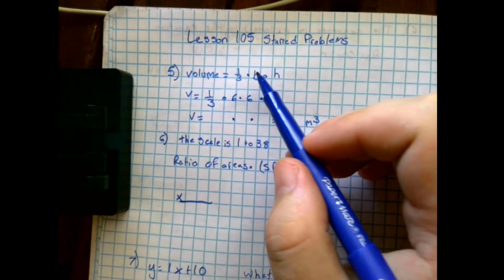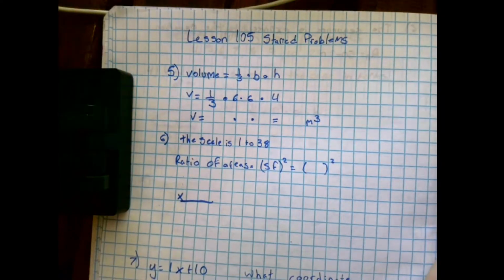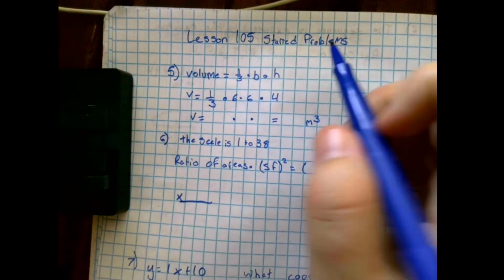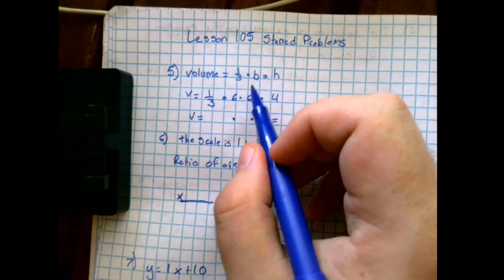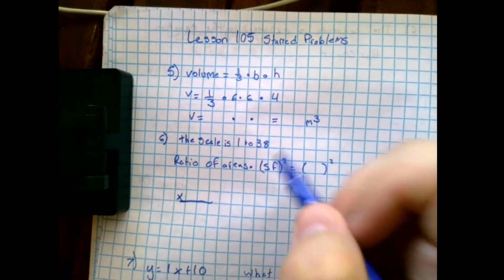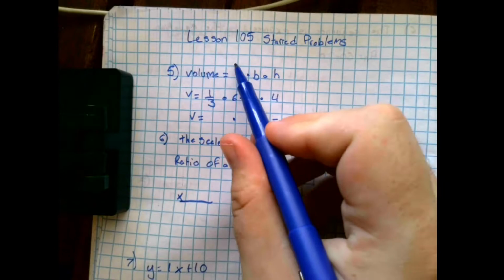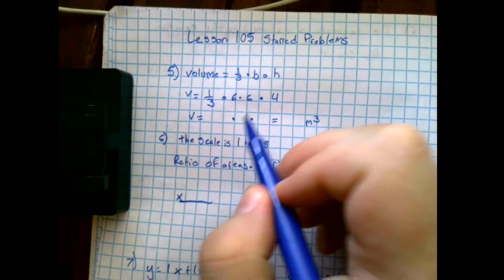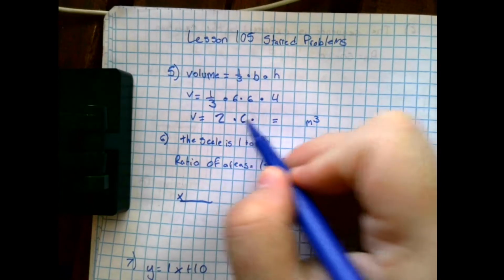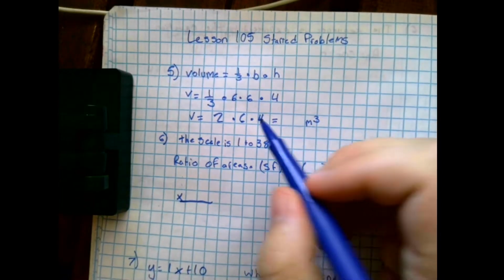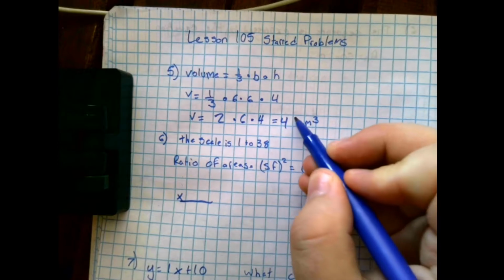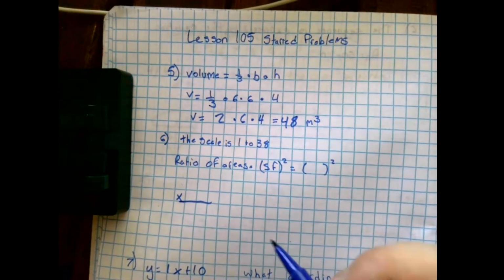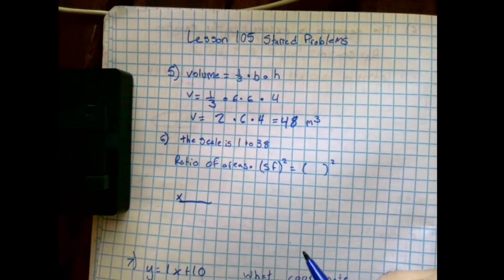Now, the first starred problem in Lesson 105 is questions 5 and 6, which talk about a scale model of a pyramid. It asks to find the volume of the pyramid, and it gives us a base with sides 6 and 6 and a height of 4. The volume of a pyramid is 1/3 the base area times the height. Well, 1/3 of 6 is 2. Times 6 times 4. 2 times 6 is 12, times 4 is 48, which will give us 48 cubic meters.